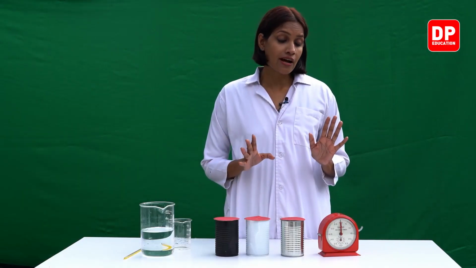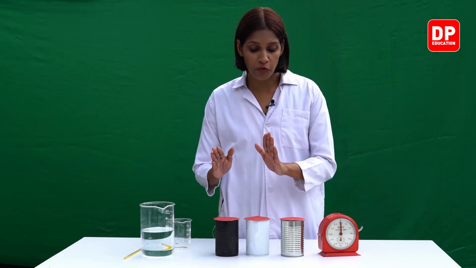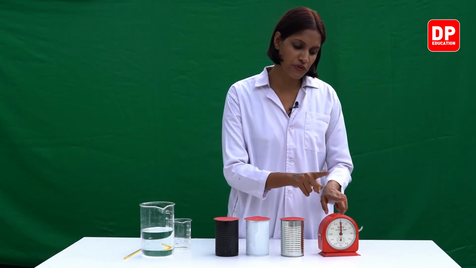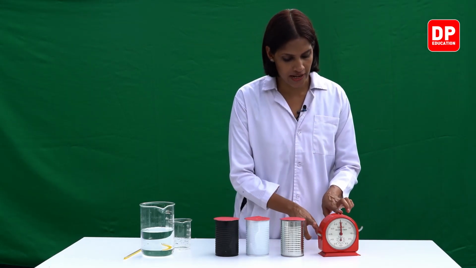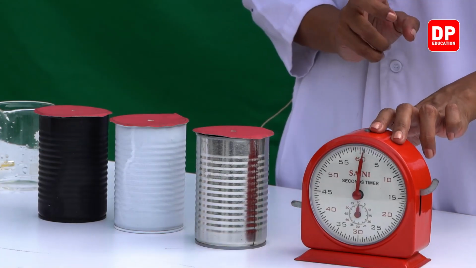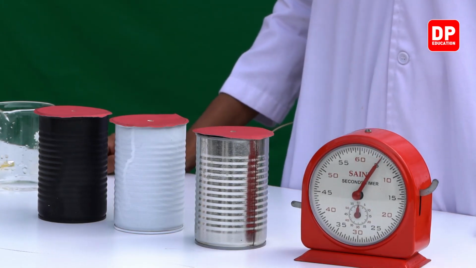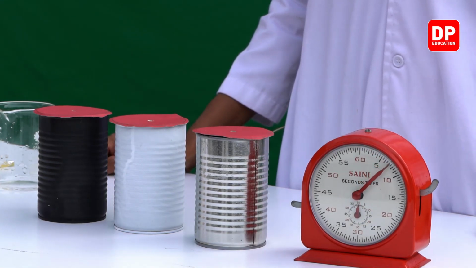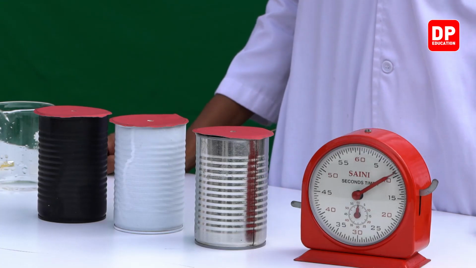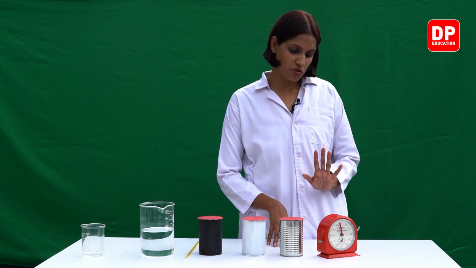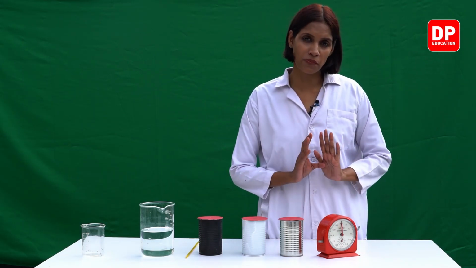Right, children. Now I am going to check the temperature of all these 3 tin cans after 5 minutes. So using the stop clock, I am going to measure the time. Right, children. Now we have completed about 4 minutes. So when it is 5 minutes, we will stop this one, right?